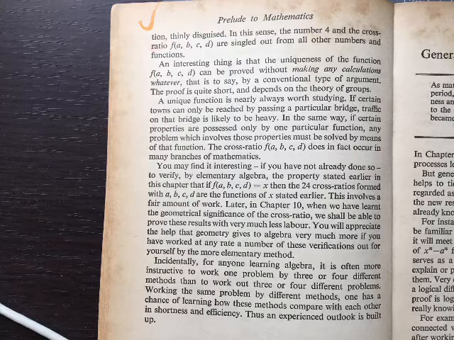A unique function is nearly always worth studying. If certain towns can only be reached by passing a particular bridge, traffic on that bridge is likely to be heavy. In the same way, if certain properties are possessed only by one particular function, any problem which involves those properties must be solved by means of the function.